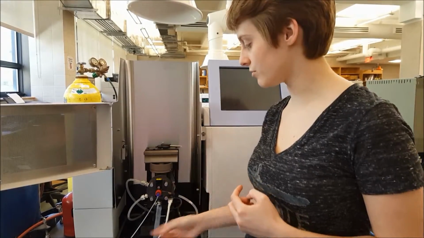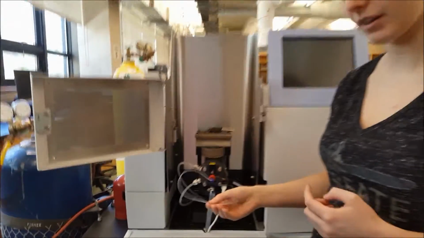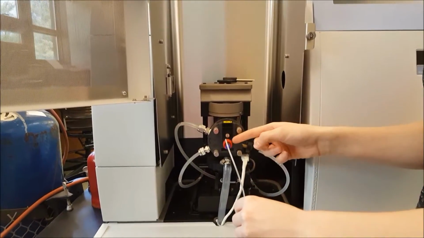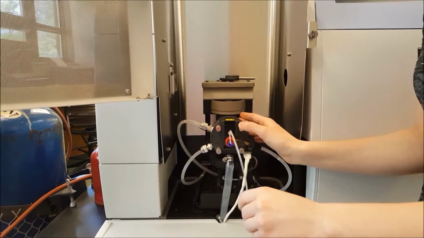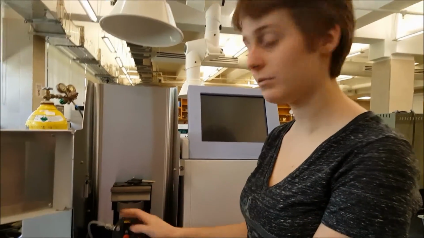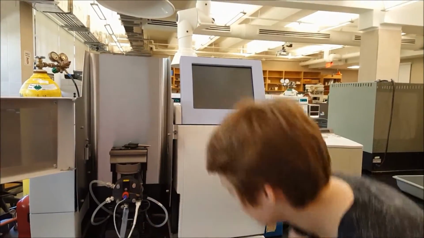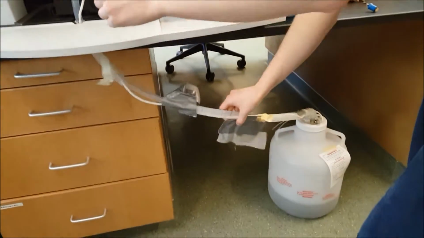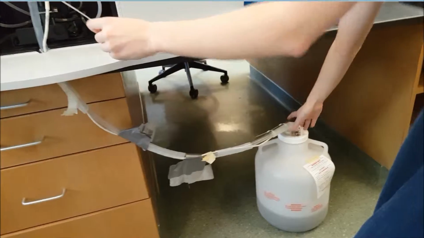The nebulizer will draw up the sample through this capillary tube. We'll actually put this into your sample, and it'll draw it up through the tube into the nebulizer. The nebulizer will also bring in fuel and gas, and it will also remove through here anything that you don't want. It's basically the waste container, and this is the waste container below here.